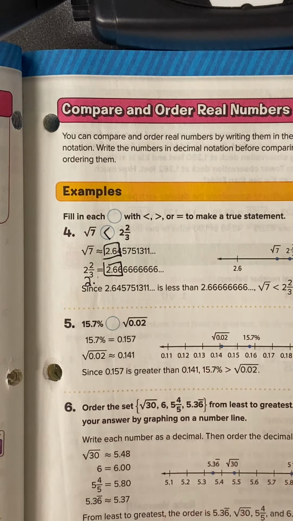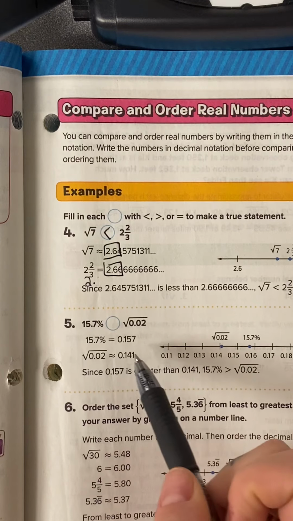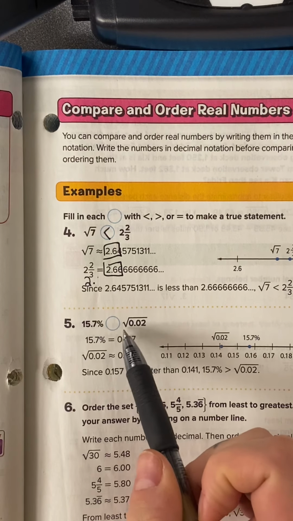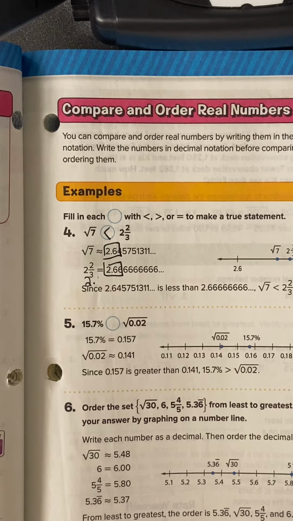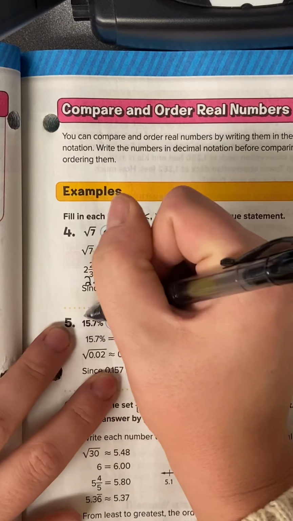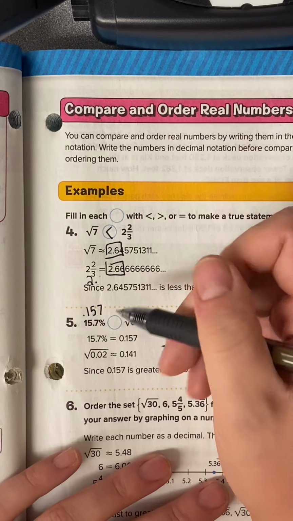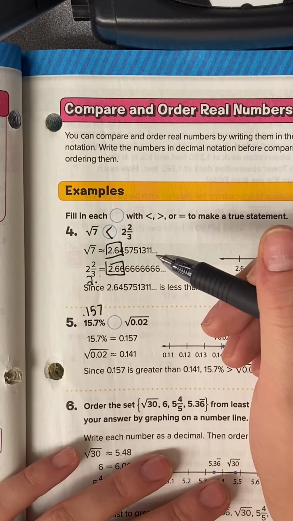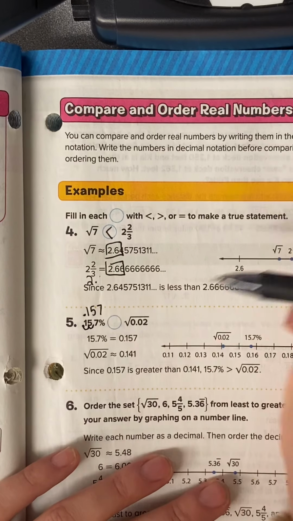All right, example 5. 15.7% and the square root of 0.02. Well, 15.7% as a decimal, I'm going to write it right on top, would be 0.157. If you needed a review on making decimals percents, let me know. 0.157, so basically we just move the decimal over 2 spots.